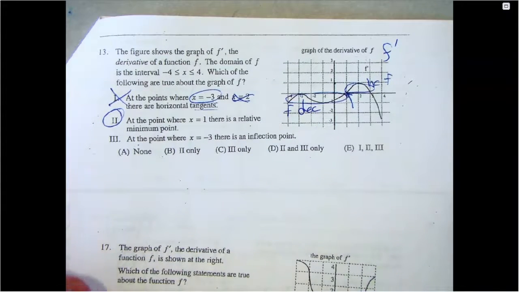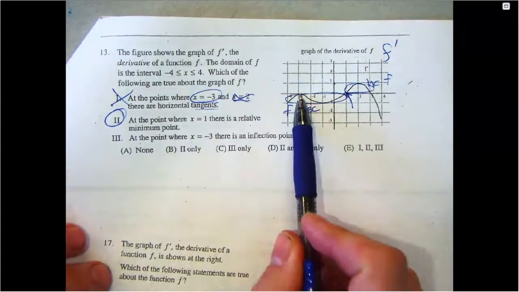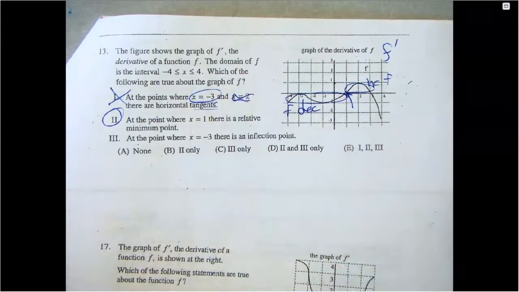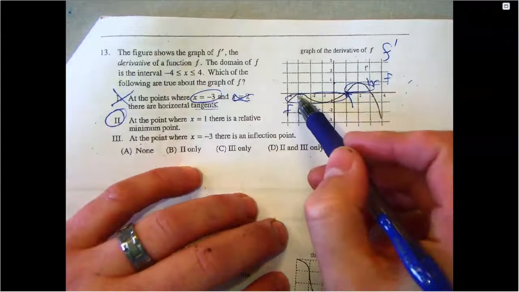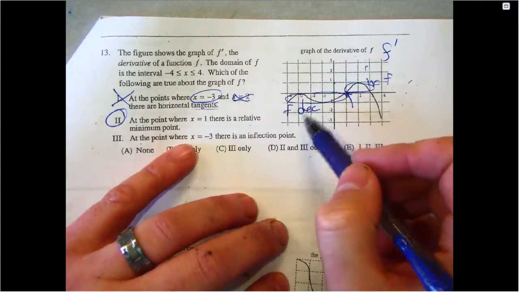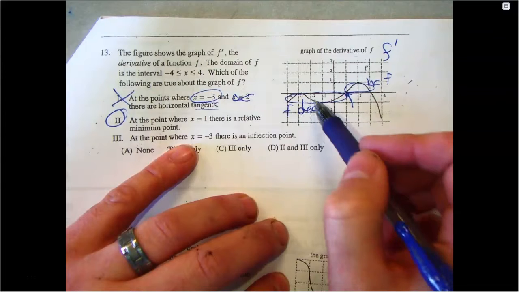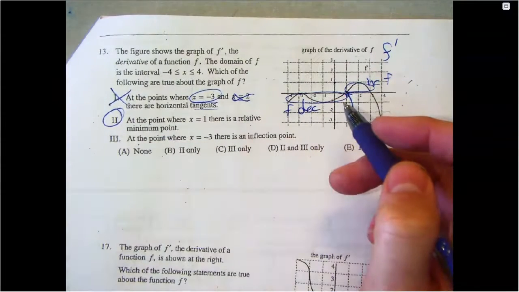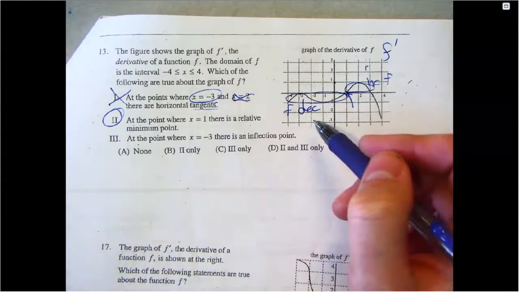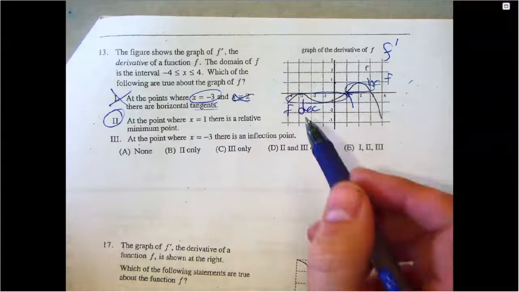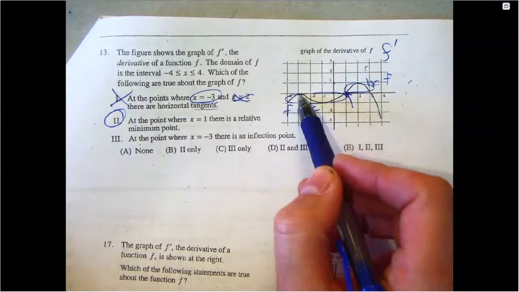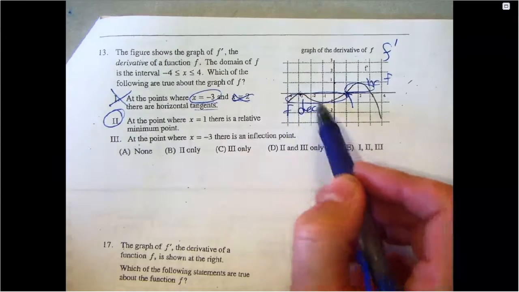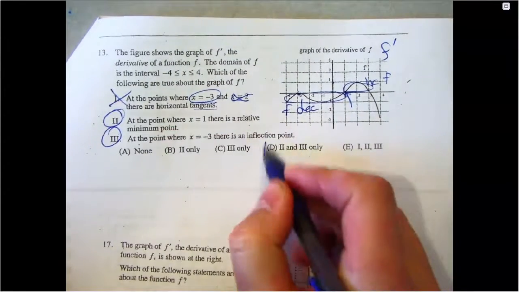So you might start to memorize on derivative graphs, inflection points happen on the original where there's peaks and valleys. Some of you, again, just thinking through the process is better. I want to know if inflection points come from the second derivative. I'm looking at the first derivative. So to get to the second derivative in my mind, I've got to take the slope of this. So does the slope of this switch from positive to negative or negative to positive at -3? And it does, right? Because we go from positive slope to negative. So that was true also, so that one is true.